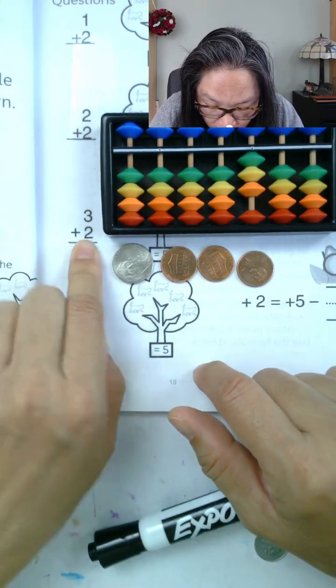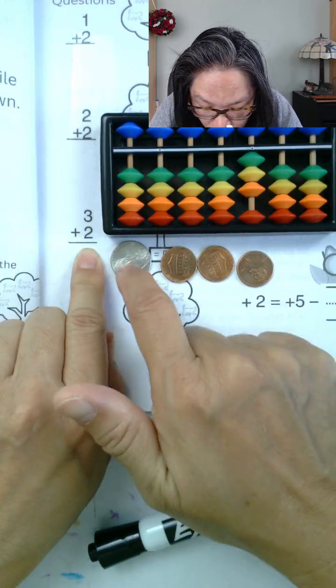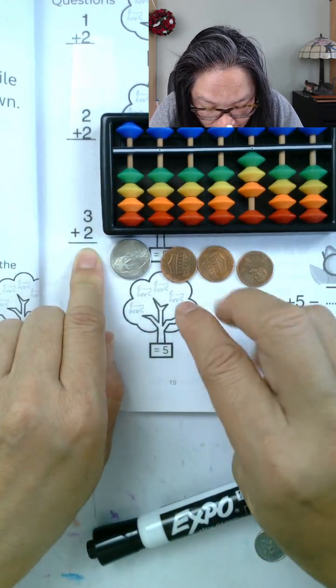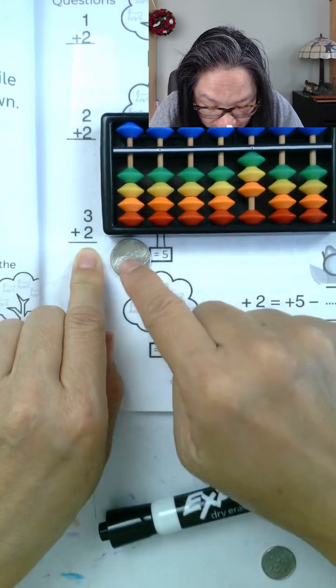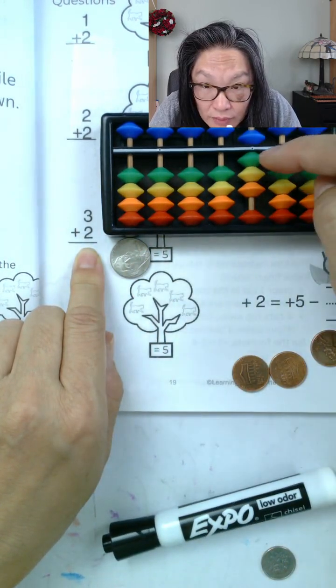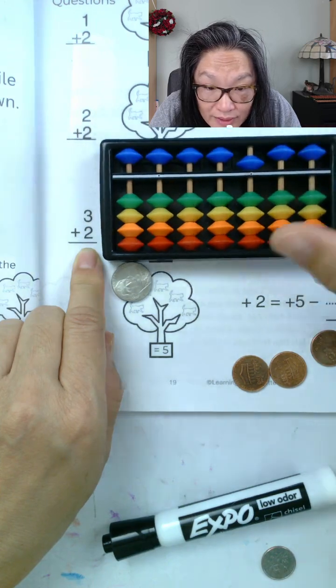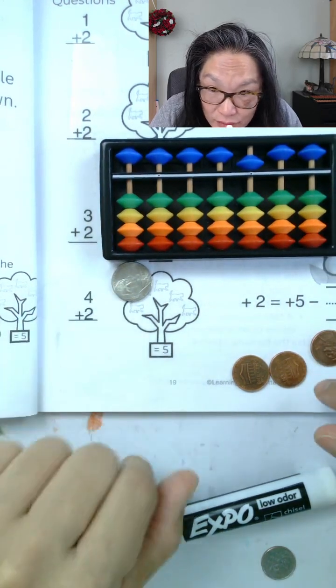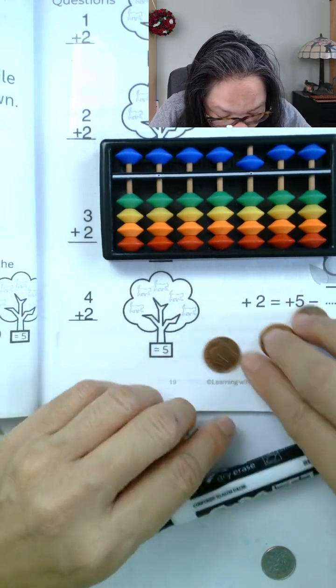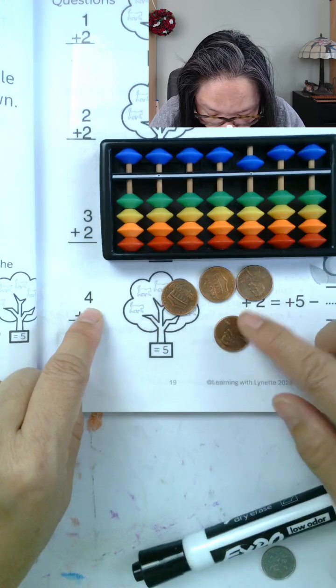Because I'm trying to use the 5 to the 2, but that's too much. I need to take away the 3. So it's the same thing. I'm going to add the 5. I'm going to take away the 3. Right? Does that make sense? We could do it again with the 4. There's not too many questions with the 2 because 2 is a smaller number.